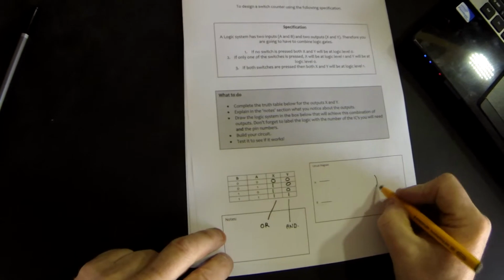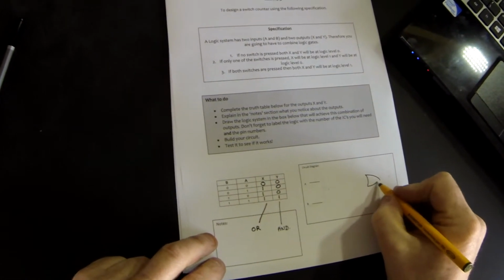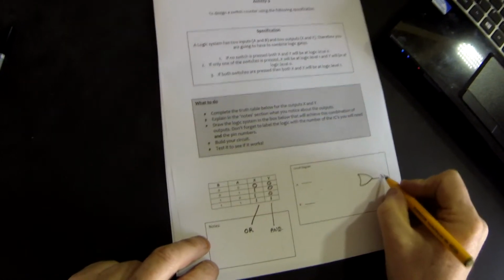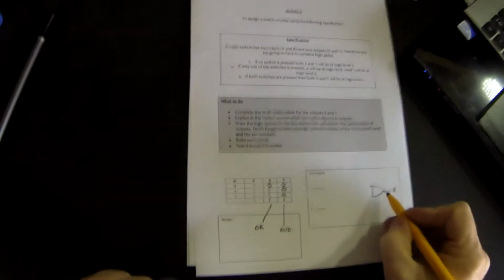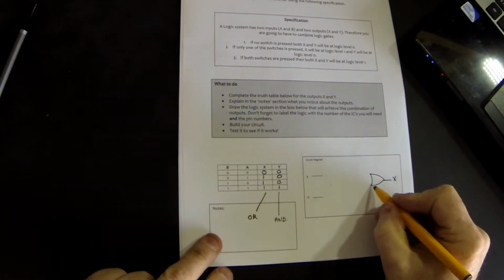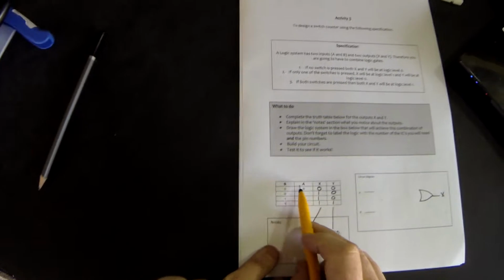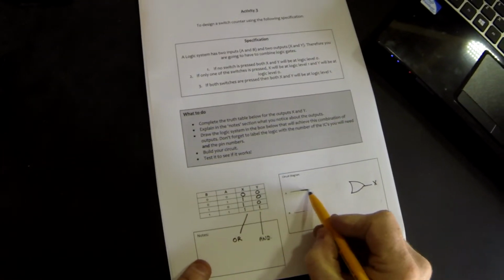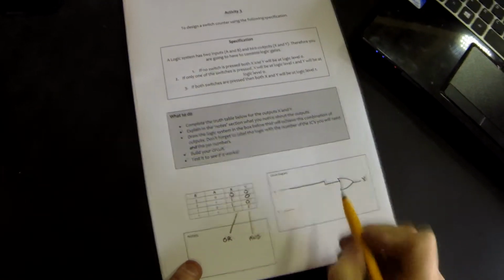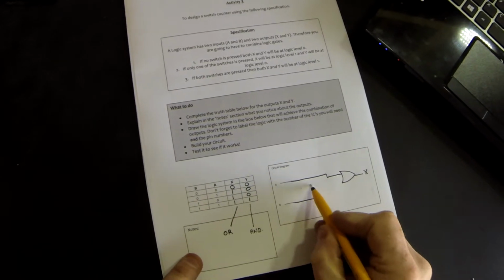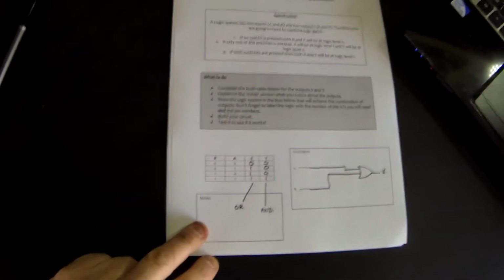Now X is an OR gate, so let's draw ourselves an OR gate. There is our OR gate, and there is X, our output. And A and B are both going to go to the input of that OR gate.